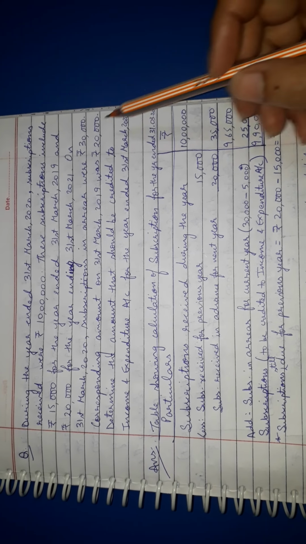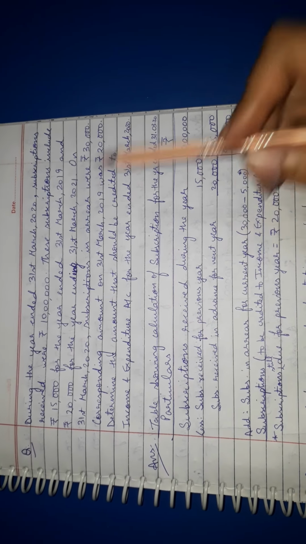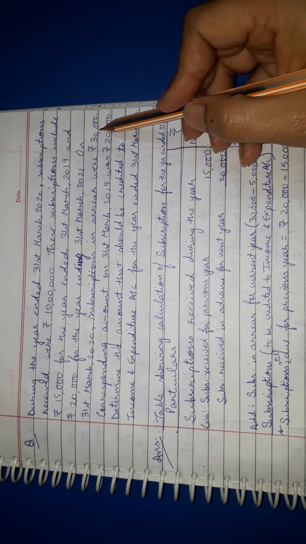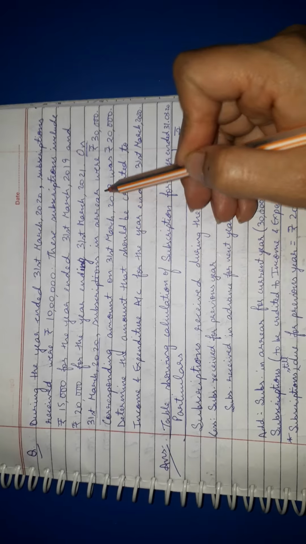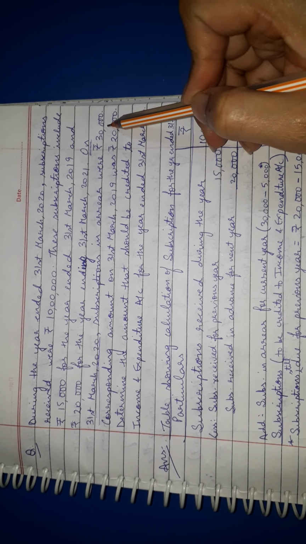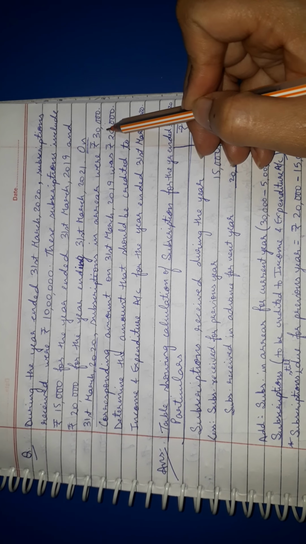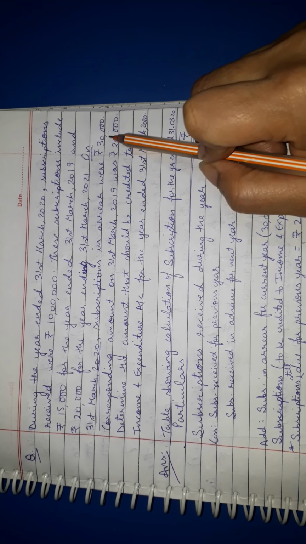Now that we have received 15,000 out of the 20,000 amount, which means that there is still 5,000 arrears belonging to the previous year, which is included in this amount. Because it is stated that on 31st March 2020, the subscription in arrears were 30,000. It does not say that it belongs to the current year. It says that as on this date, the subscriptions in arrear were 30,000, which means that subscription in arrear for the previous year is also included in this amount.